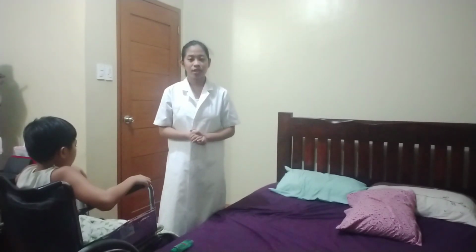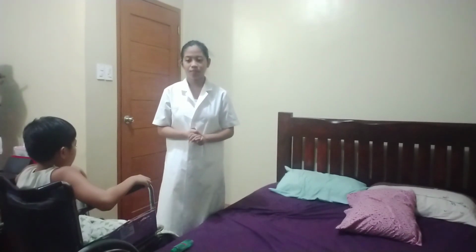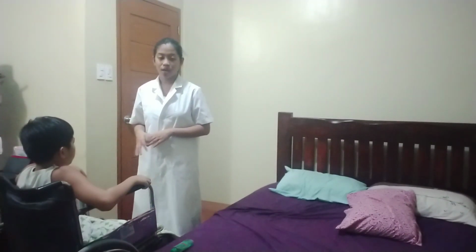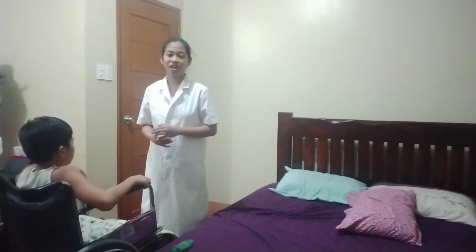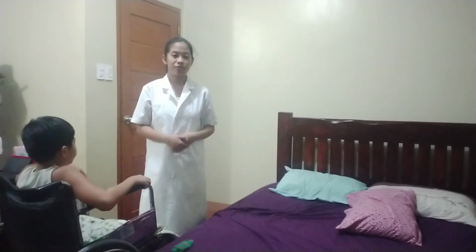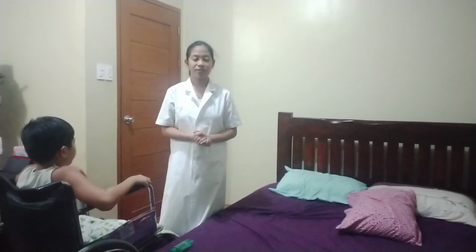And then for the documentation, I will document the activity, the length of time the patient sat on the wheelchair, the other pertinent observations, and the patient's tolerance and reaction to the activity. And I will document the use of transfer aids and the number of staff required for the transfer. So that's all for the transferring of the patient from the bed to a wheelchair.